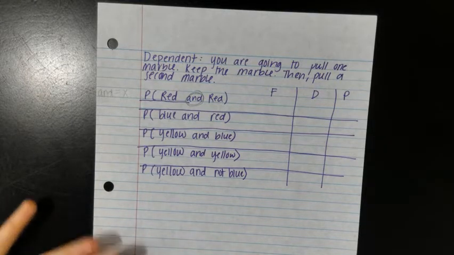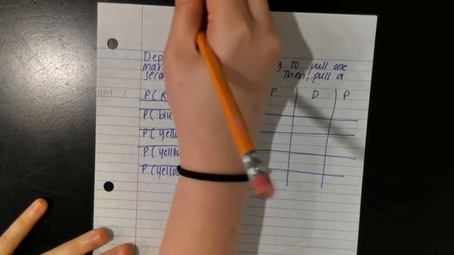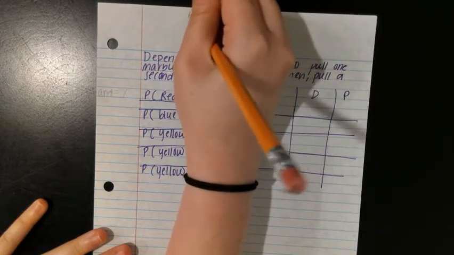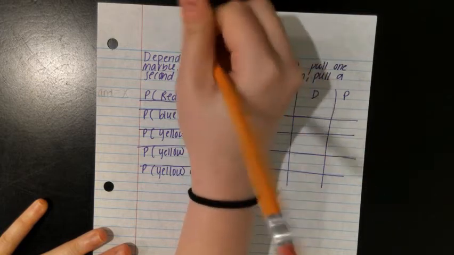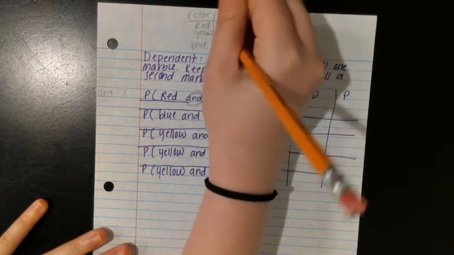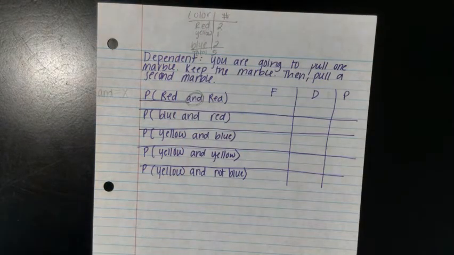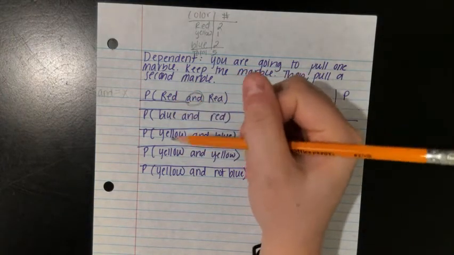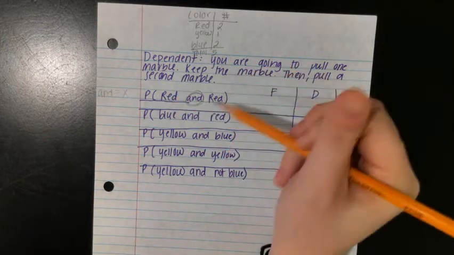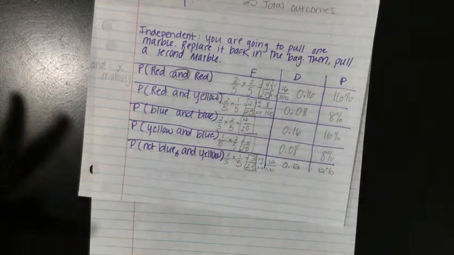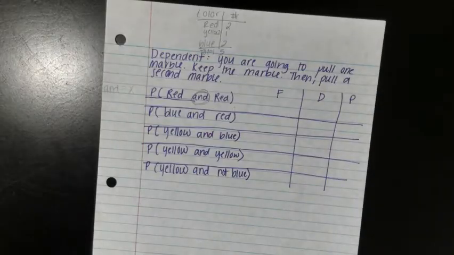I'm going to just go ahead and re-copy that table at the top so I don't have to keep looking back at the other one. So color and number. We have red, yellow, blue, and we have 2, 1, 2. 5 total. That's just for me. You don't have to copy that if you don't want to. This is happening first and this is happening second. And in the independent one, it really didn't matter if red happened first, red happened second, or red then red, because it was independent. This one, it matters. Okay?